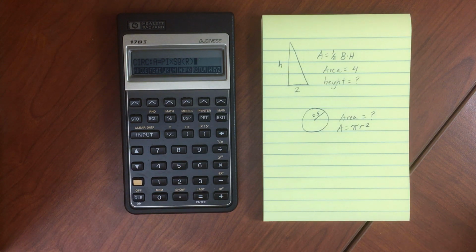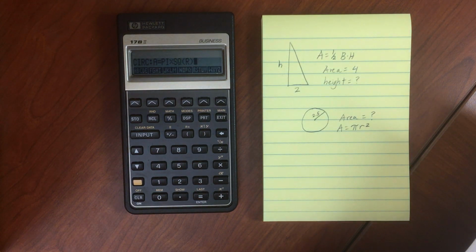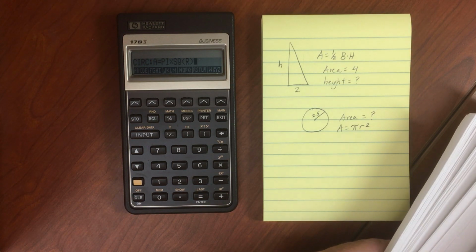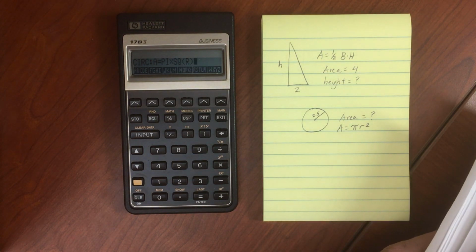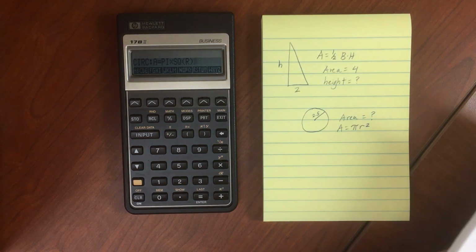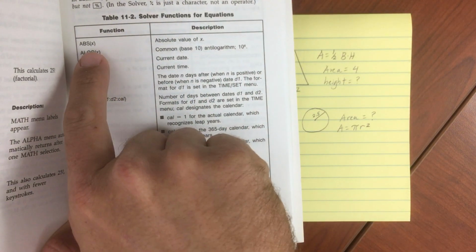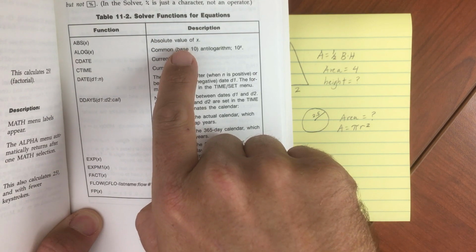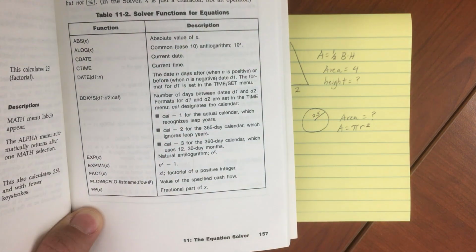While I'm thinking about it too, there are a lot of functions that can be entered in that I don't find under the math menu, but will still be useful. You might just have to type those in. So for example, the absolute value of x, that's not an operation that I can find in the math menu or anywhere else on the calculator.